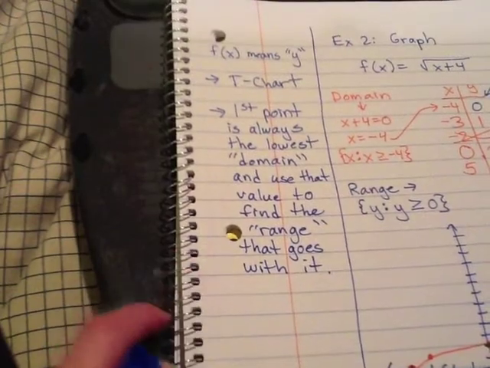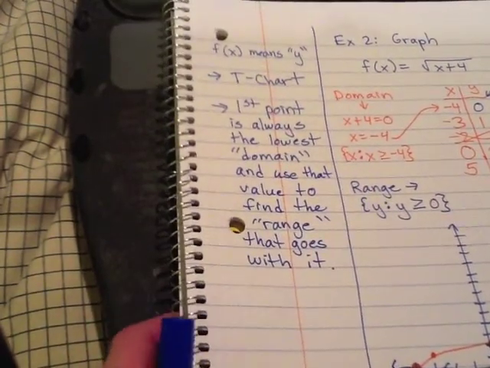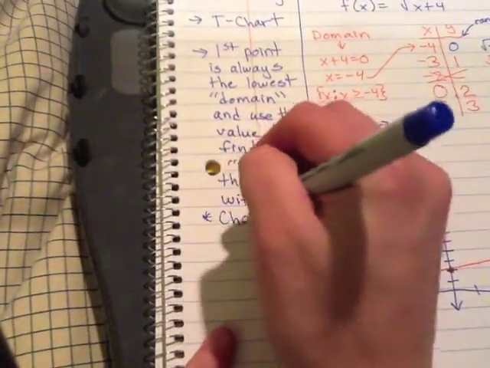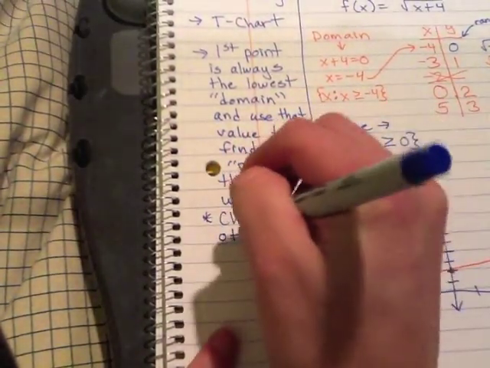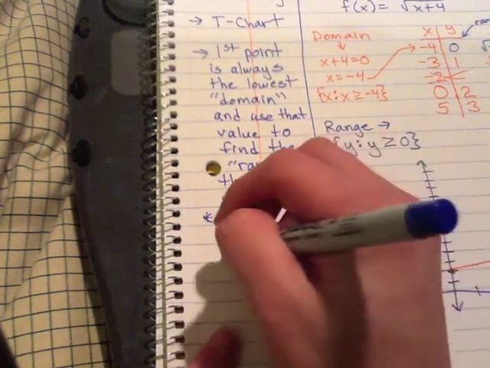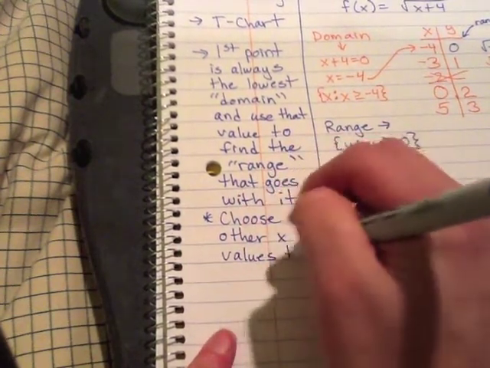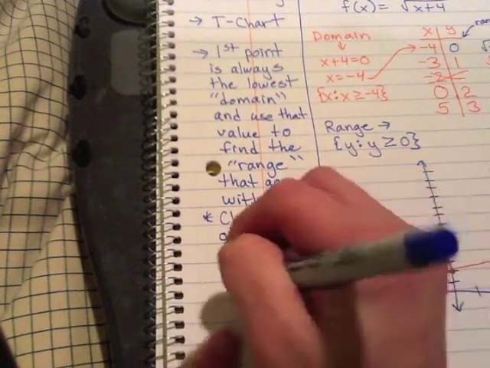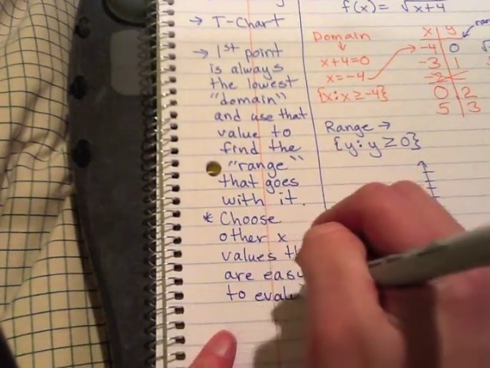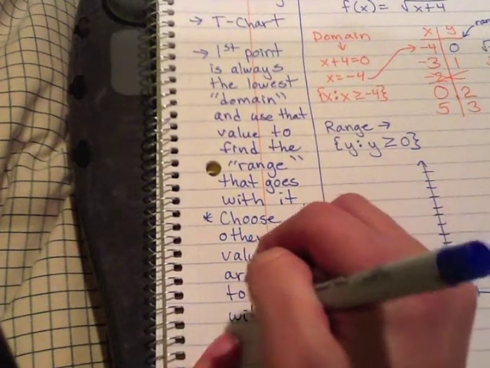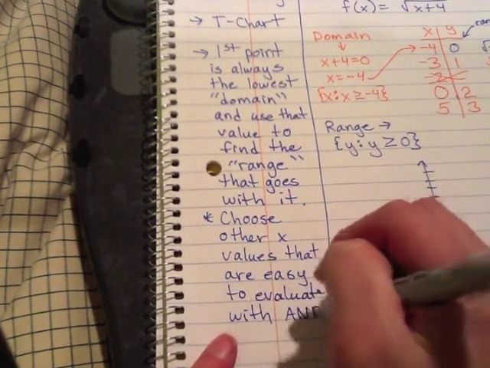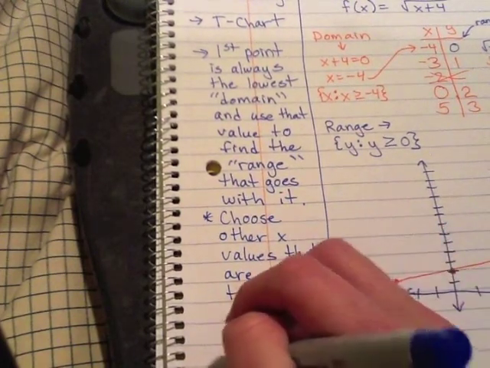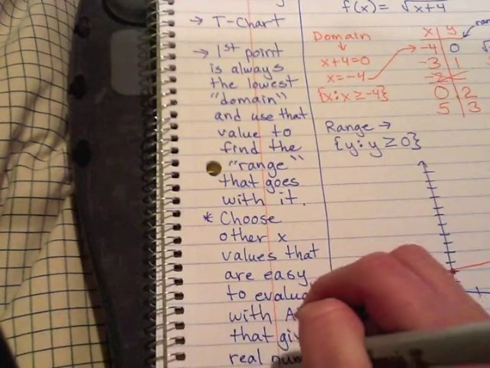Okay, then from there, you're just going to choose other x values that are easy to evaluate with, and that give real number solutions.